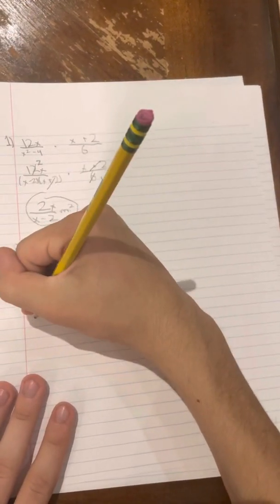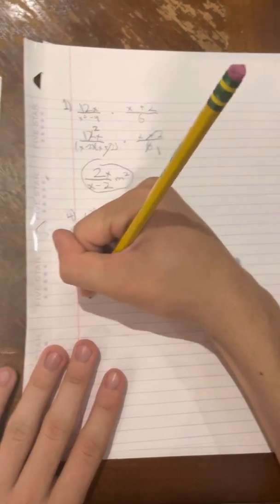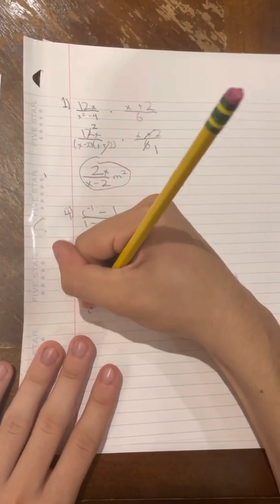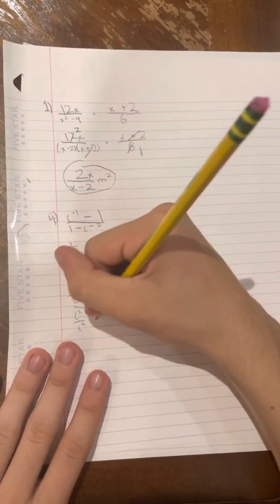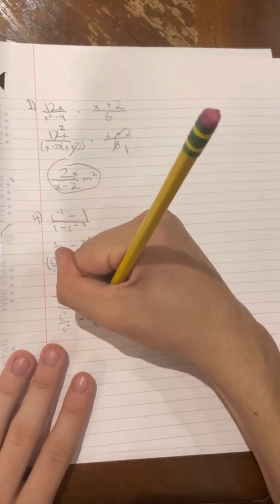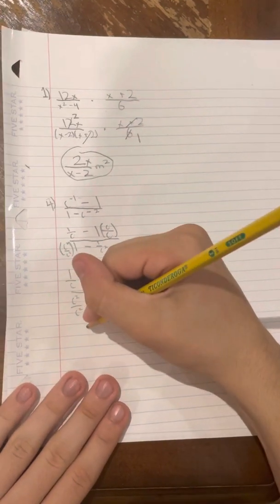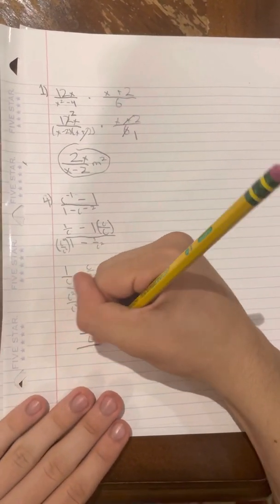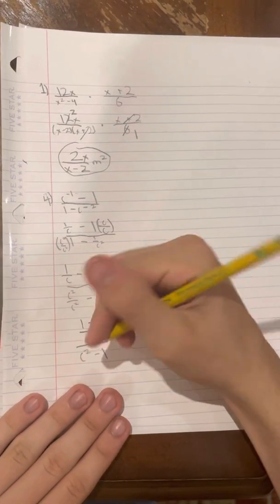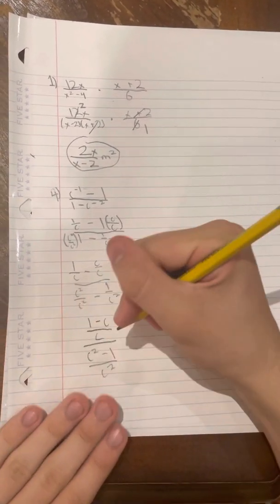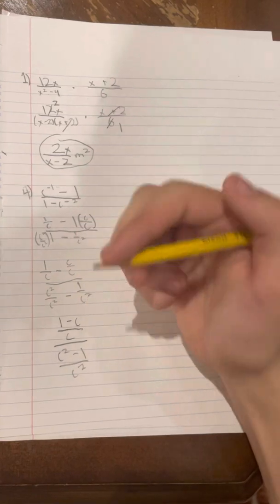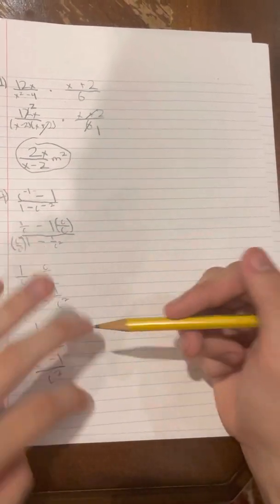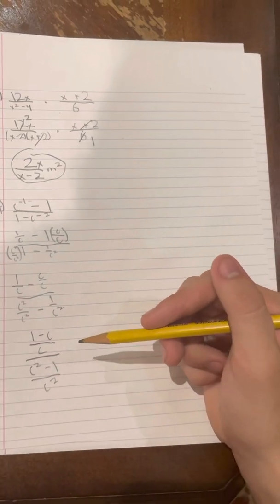Then you end up getting 1 over c minus c over c, and c squared over c squared minus 1 over c squared. And that simplifies down to 1 minus c over c, squared minus 1 over c squared. Then in order to continue to do this, this has to be flipped and multiplied by the top.